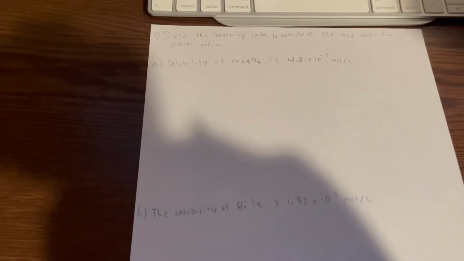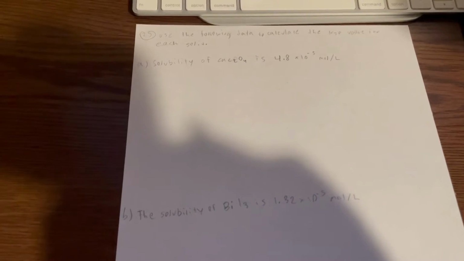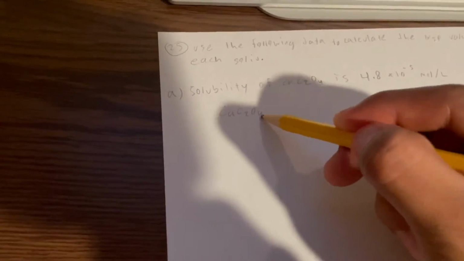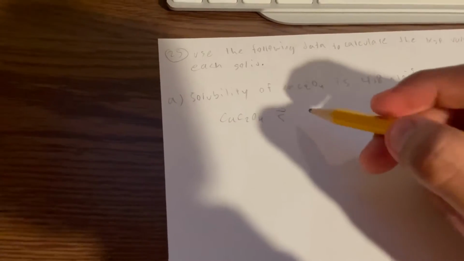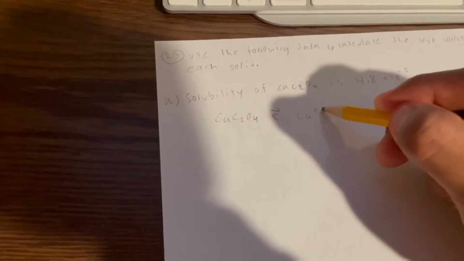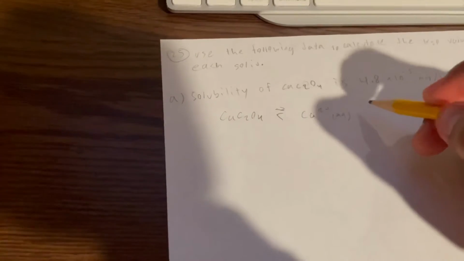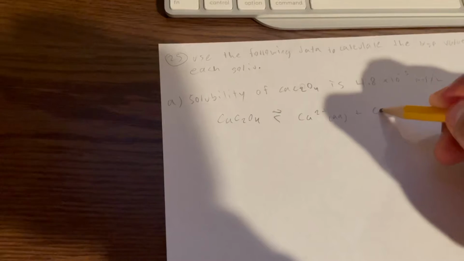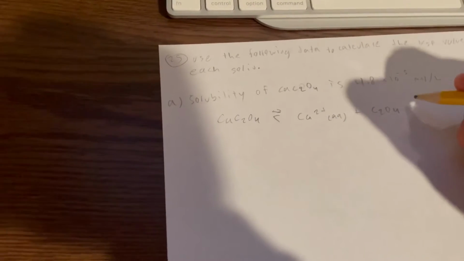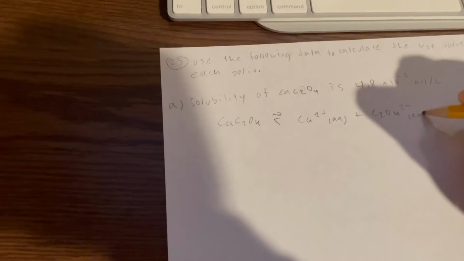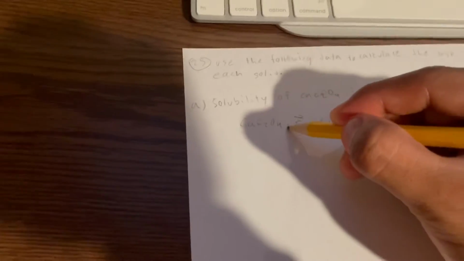Alright, so this is the first part of the extra credit, or the first question, which is: use the following data to calculate the Ksp value for each solid. We're going to start with part A, with the compound CaC2O4, which dissolves into Ca2+ aqueous plus C2O4 2- aqueous. I forgot to mention this is a solid.